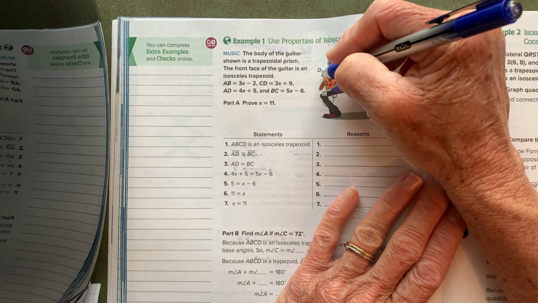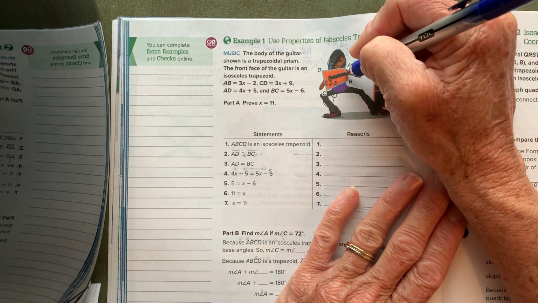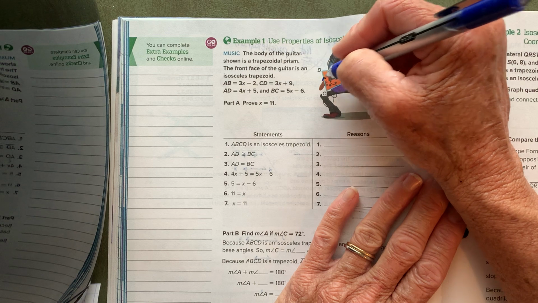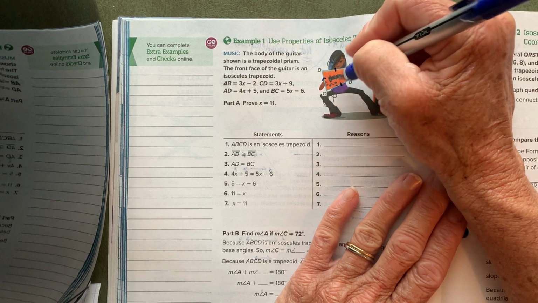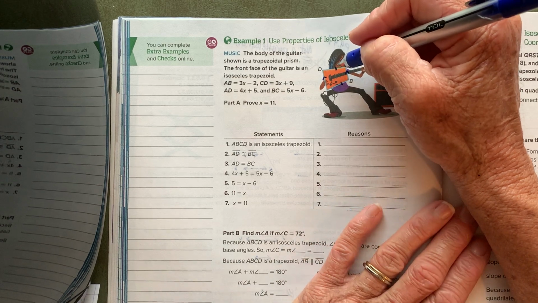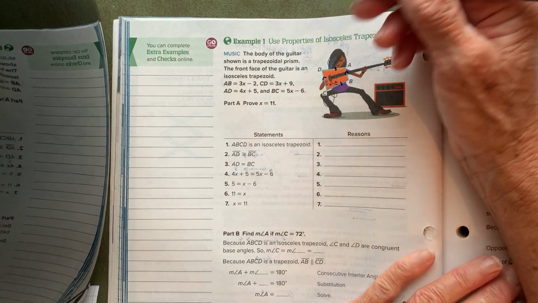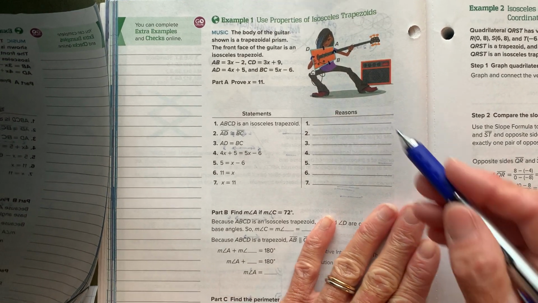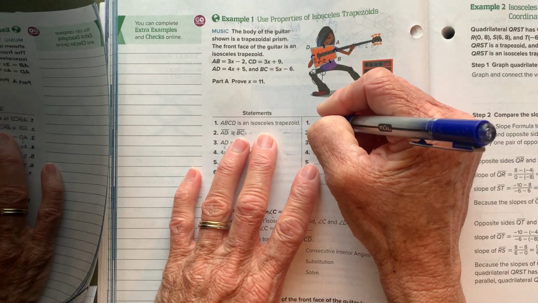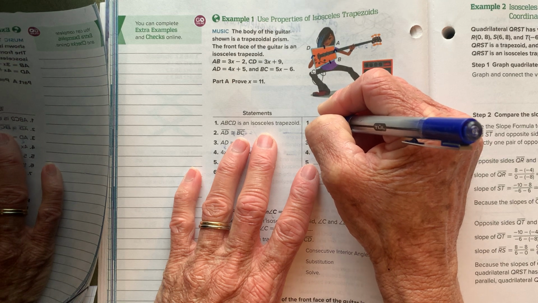Well, these are the 2 sides that run parallel to one another. AB and DC are bases, and AD and CB are congruent sides. Prove that x is 11. So we've got a proof here. And we've used a little bit of algebra, it looks like, in our proof. So how do we know it's an isosceles trapezoid? That was given.